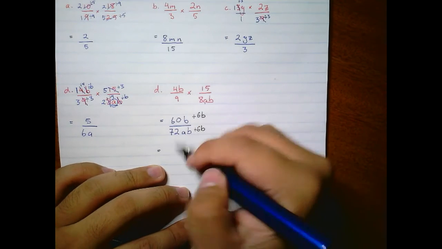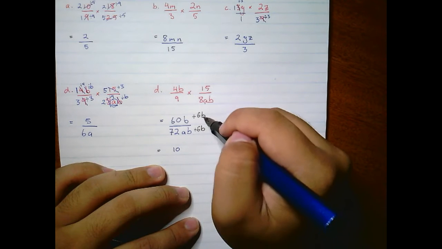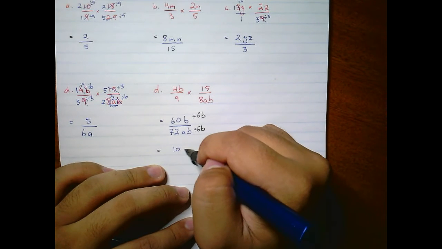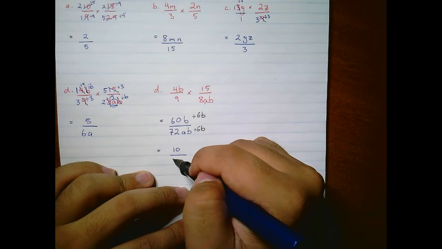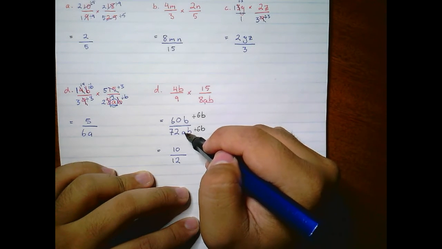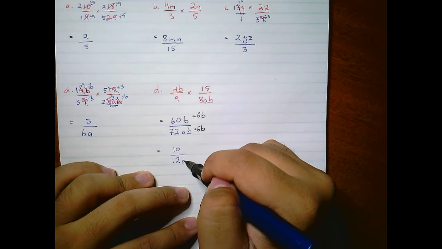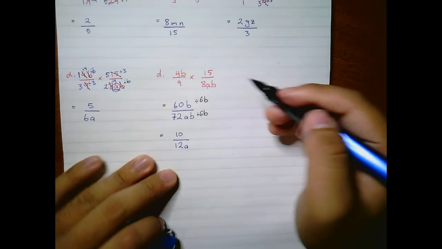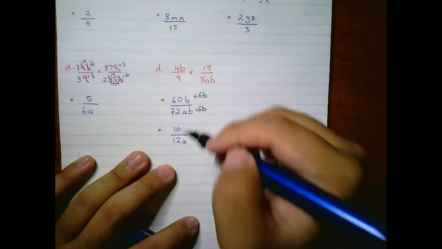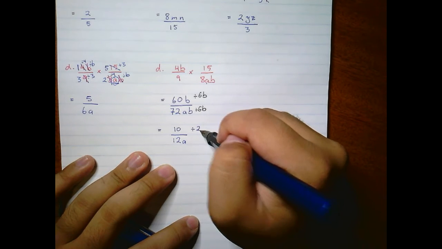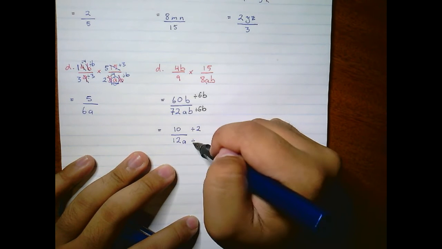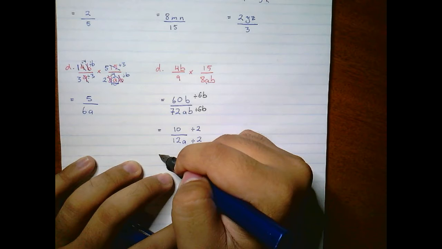60 divided by 6 is 10. b divided by b, so the b goes away. 72 divided by 6 is 12. ab divided by b, so a is still there. And one last division. We can divide both by 2.